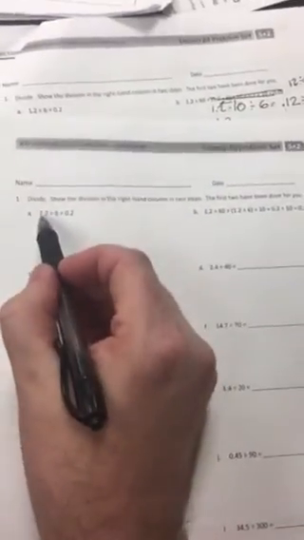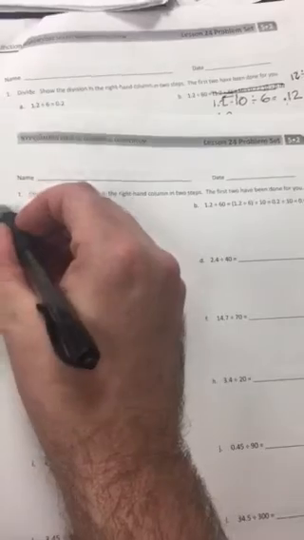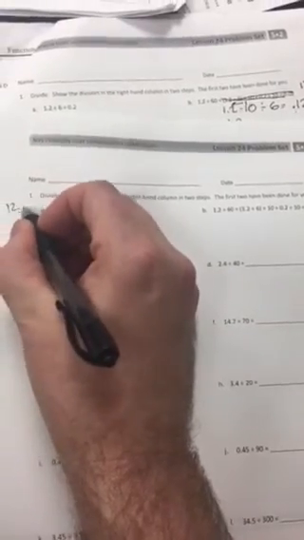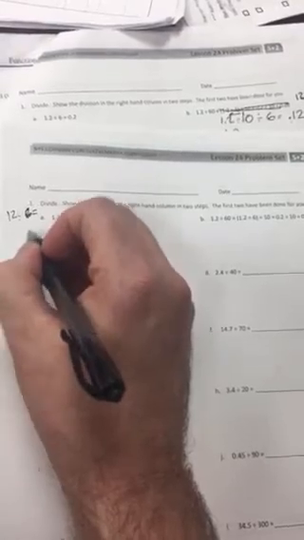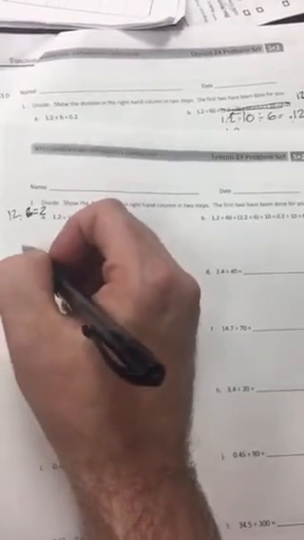First, let's look at A. In order to solve this more easily, we're going to think of an easy mental math problem. I see I have 12 divided by 6. That is an easy math problem that any student can do. If we think about it, 12 divided by 6 is 2. There are 2 6's in 12.